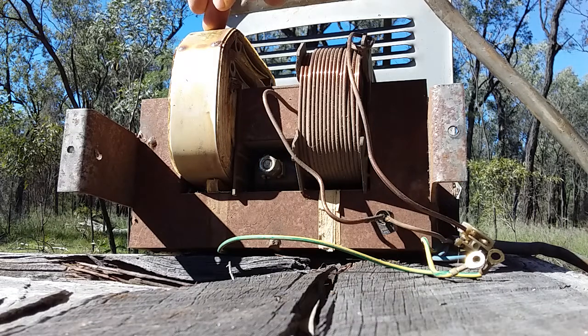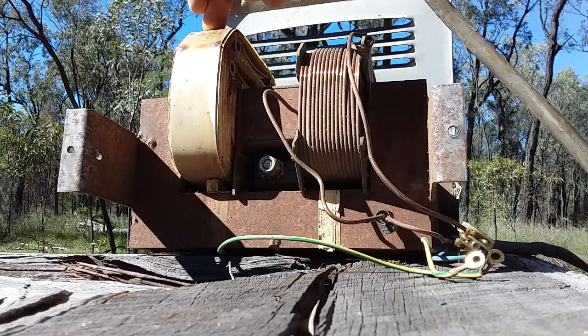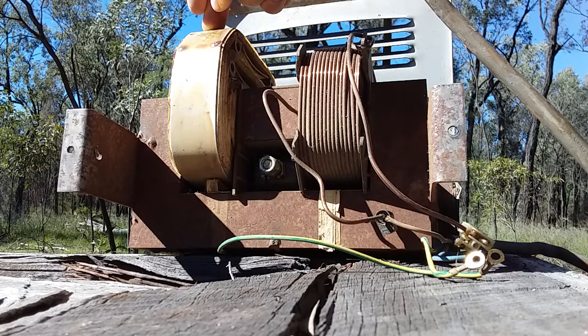Secondary current is a source of energy that's completely ignored right throughout science. How can I say this? Any change in magnetic field over time is energy.